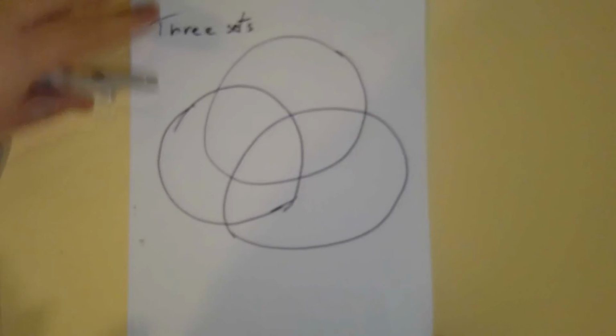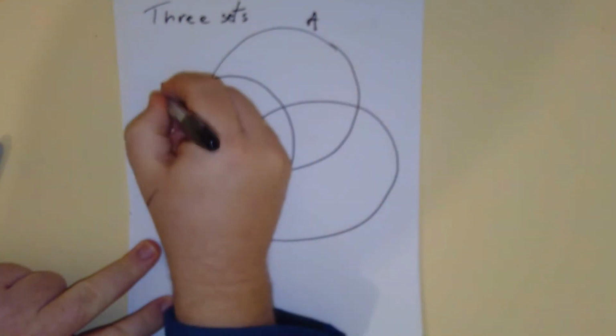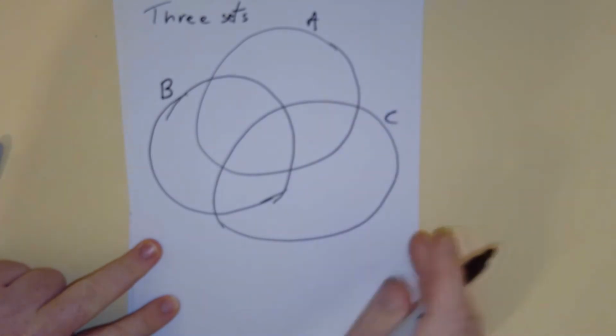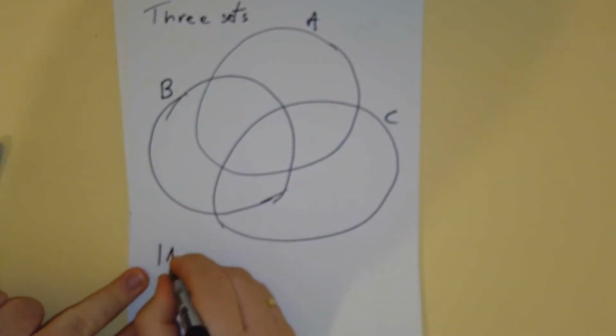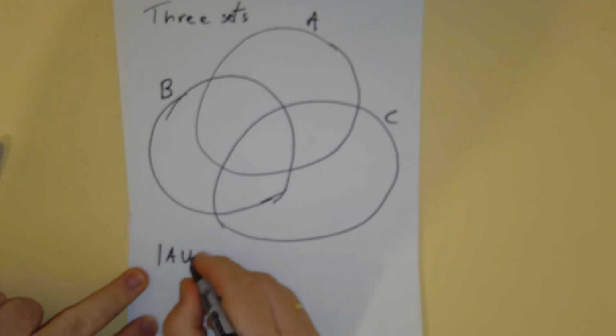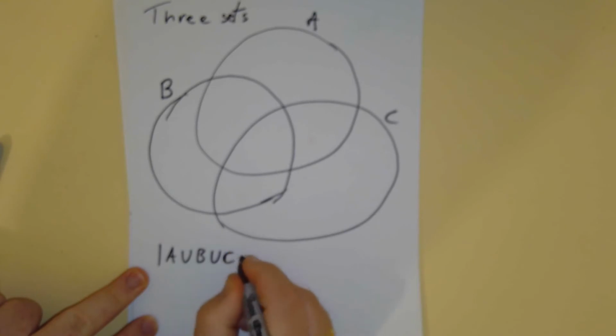Now, when we go to three sets, we have to be a little bit more careful about how we do this. So A, B, C. If I start, I want to know how big is the union of A, union B, union C. So that would be everything in all of these shapes.